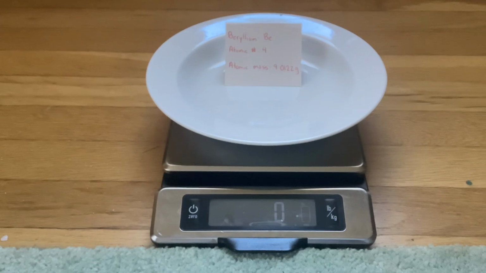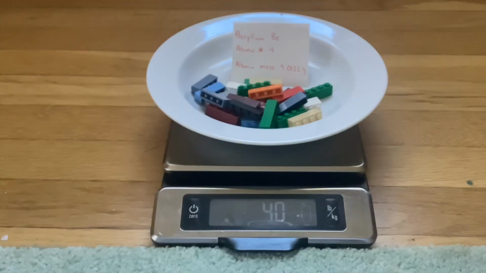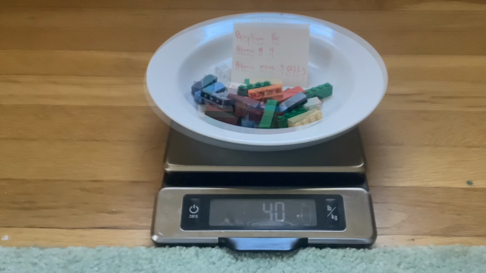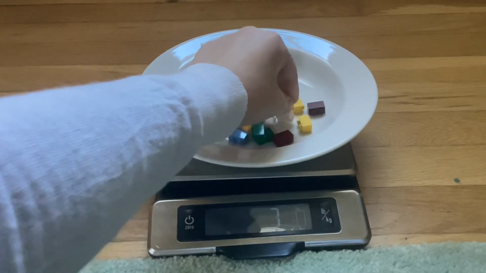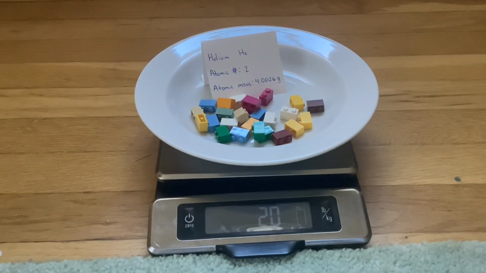Before us, we have a zeroed out scale, and we are going to put in our sample and see what the whole weighs. Our sample is 40 grams. If we divide 40 by 25, we get that each brick is 1.60 grams. We can test the same thing with the helium. We get 20 grams, and 20 divided by 25 is 0.800 grams.